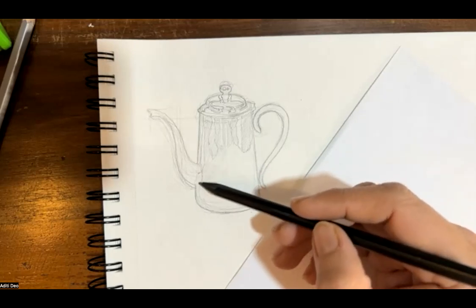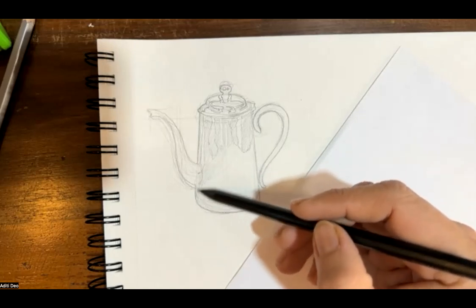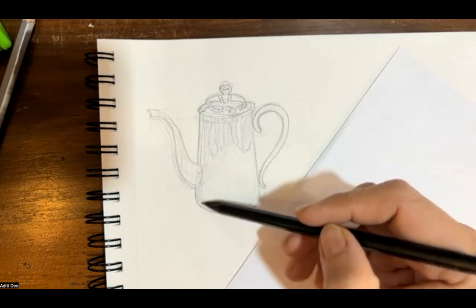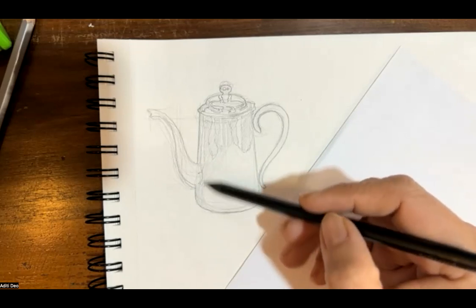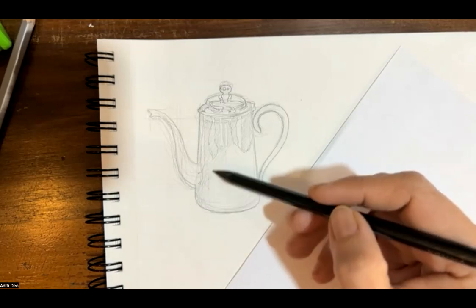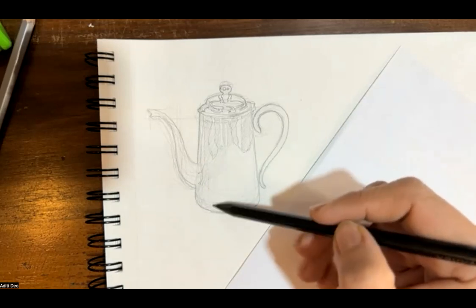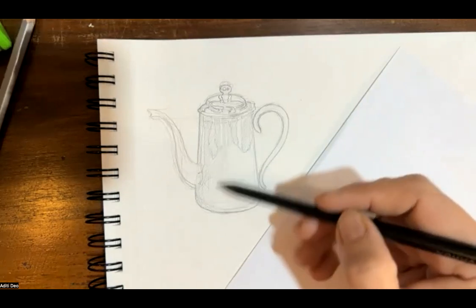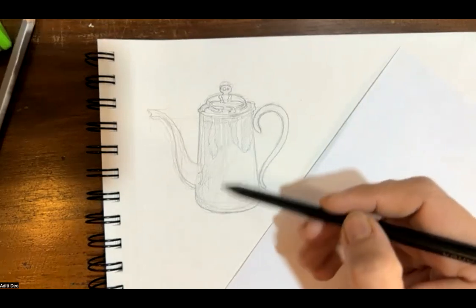At some point, we will be using something like a blending stump or maybe even a cotton Q-tip to soften our lines. But let's wait for that. Right now, let's try just keeping our hand light enough to be able to do this.